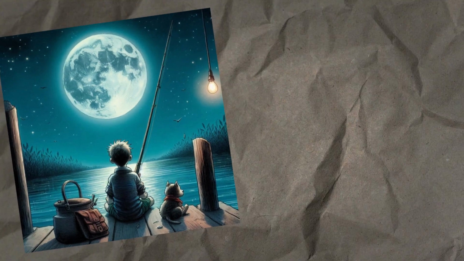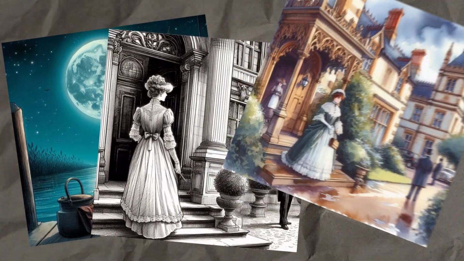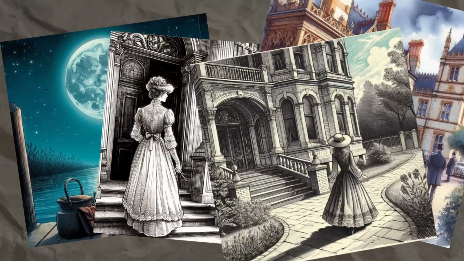These amazing pen and ink illustrations were created using AI, and I'm going to show how you can do it too with free tools.